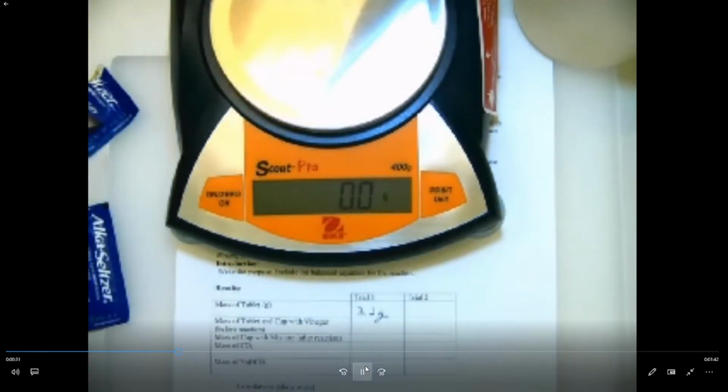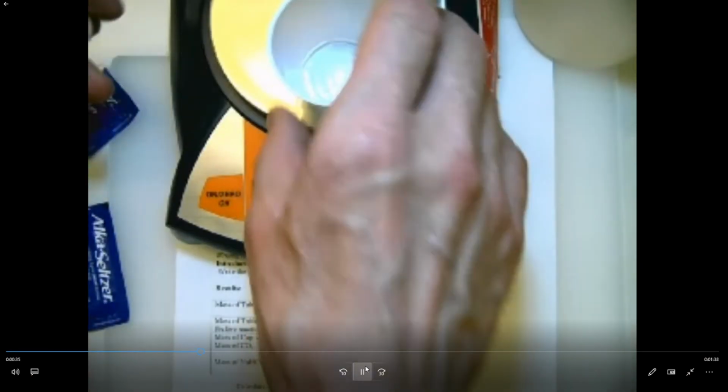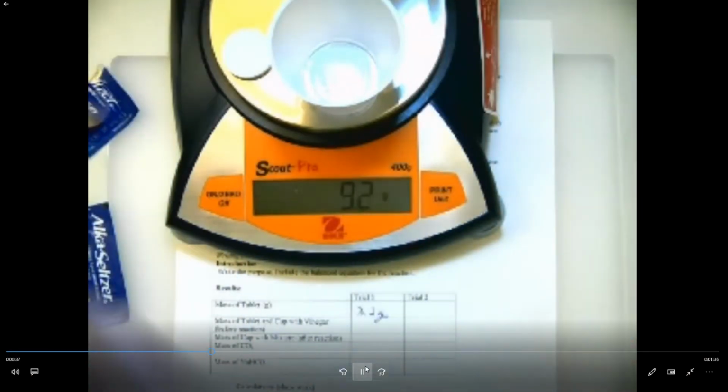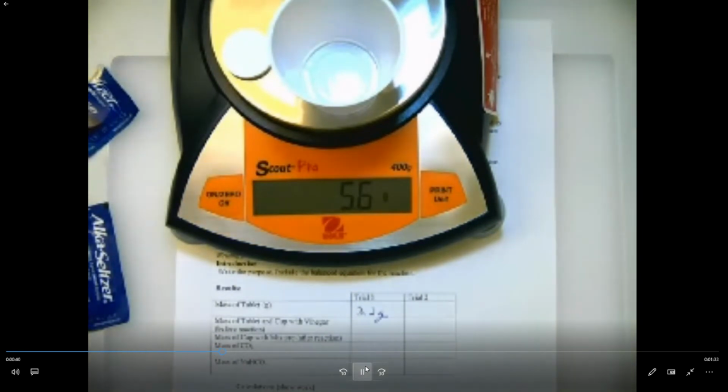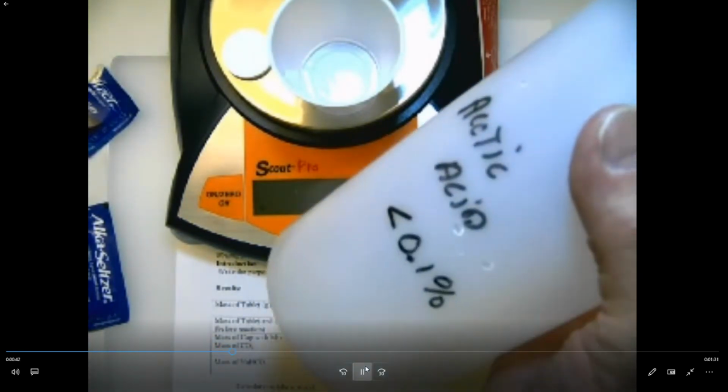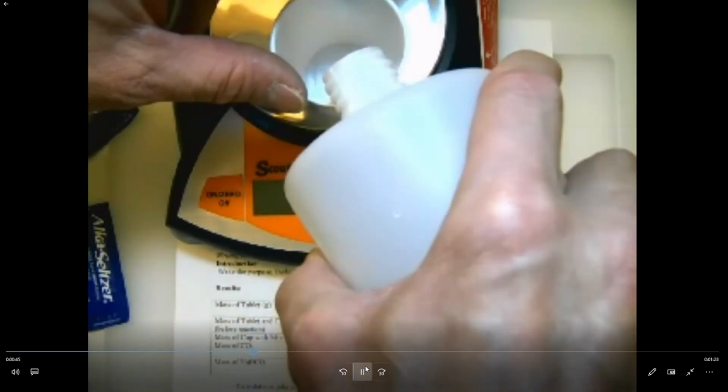By the way, I'm going to do something you should never do in lab. You should never pour a liquid over a balance. If you spill it, it goes into the balance, and then you bought yourself a broken balance. Not good.